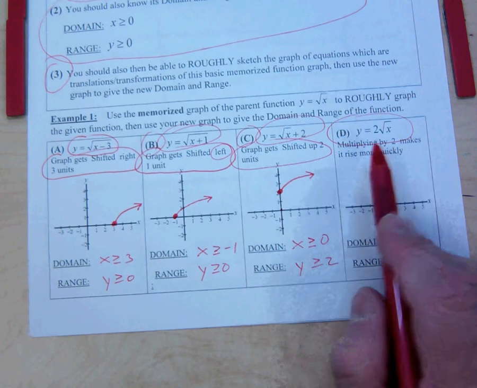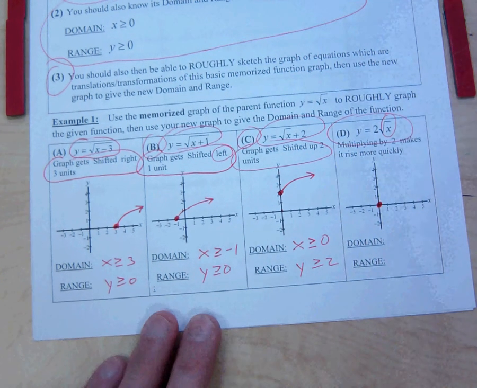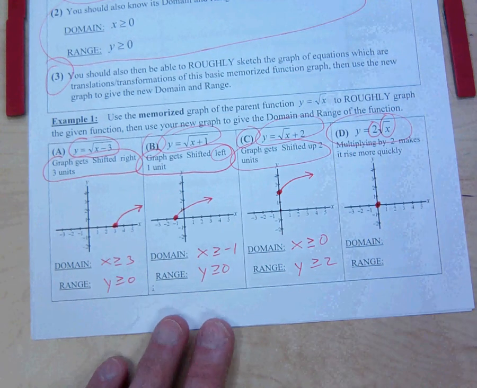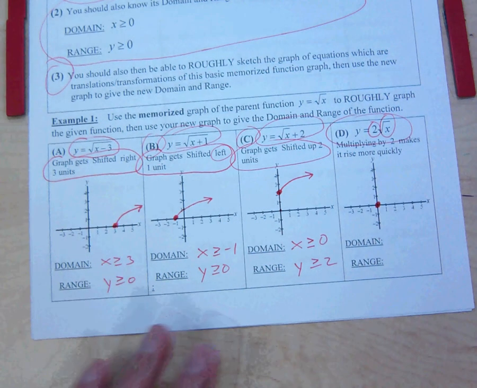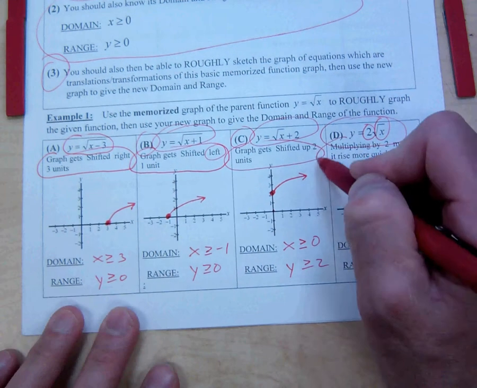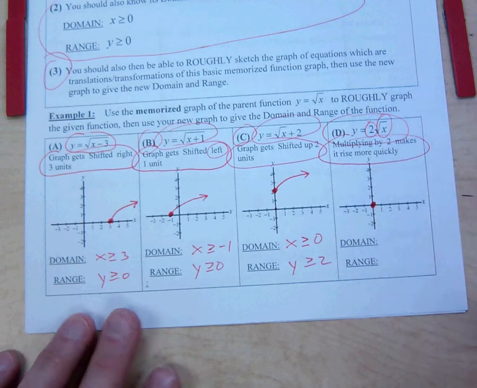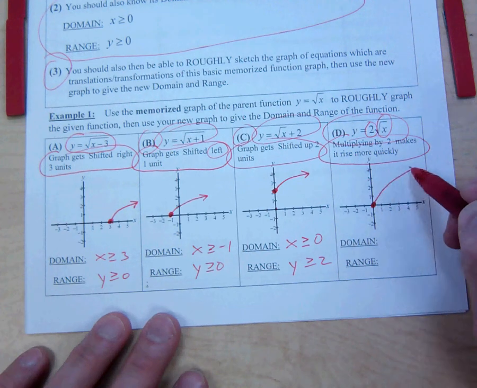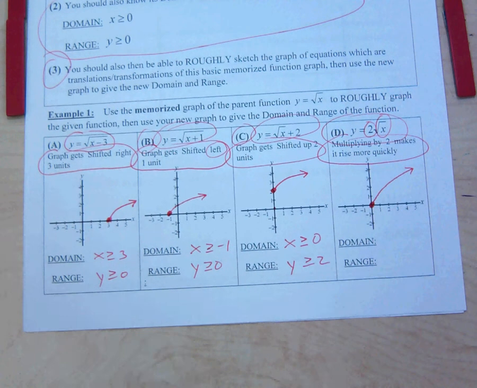Well, think about it. You're going to take those old values and you're going to multiply them by what? 2. Isn't that going to make all the other points higher up? So what's that going to do? It's going to make the graph what? Rise more quickly. So whatever the normal graph looks like, just make sure it rises more quickly. Maybe something like that. Does that make sense? See how I made that one rise a little bit more quickly? Because you're taking the old y values and you're doubling them by multiplying by 2.